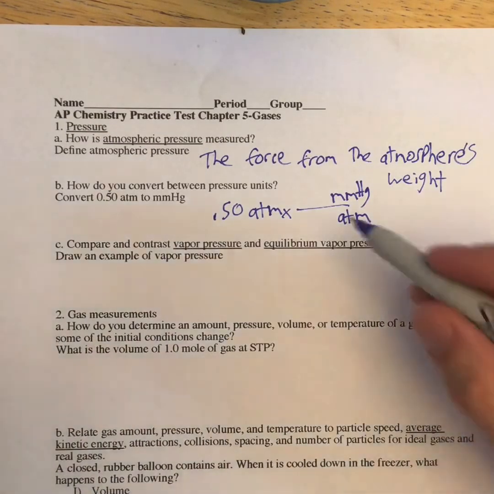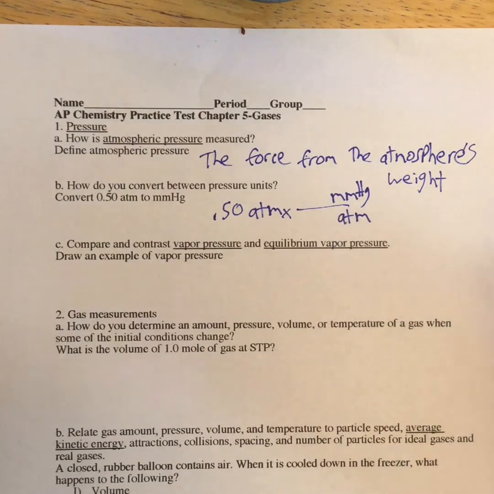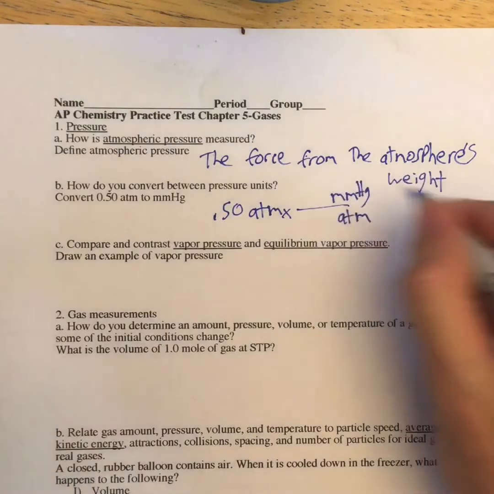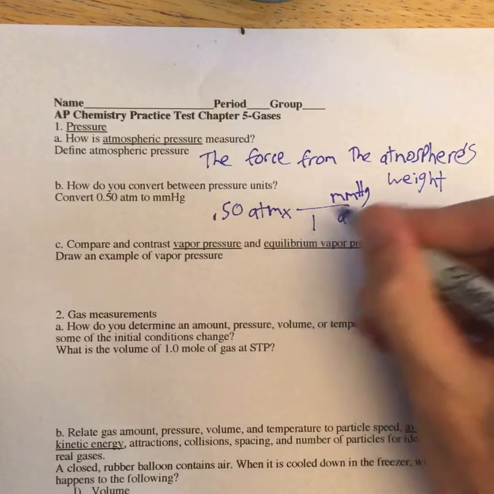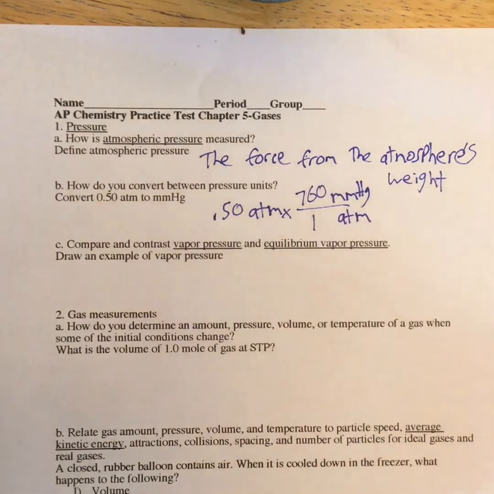And then you can find these numbers on your equation sheet. You probably haven't seen the equation sheet yet. When you take your test, it'll be pretty easy to find stuff. There's a whole section for gases, and it has 1 atmosphere is 760 millimeters of mercury equals 760 torr, and it says STP is 0 degrees Celsius and 1 atmosphere, and it says what R is in the ideal gas law. Okay, so anyway, 1 atmosphere is 760 millimeters of mercury.